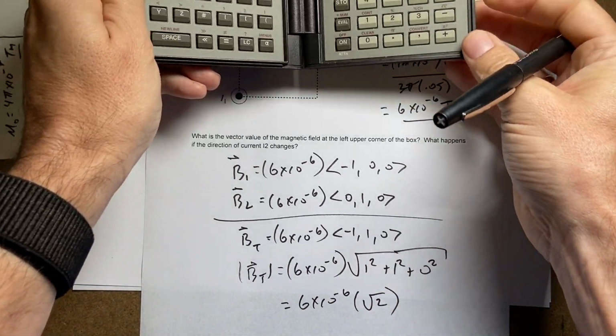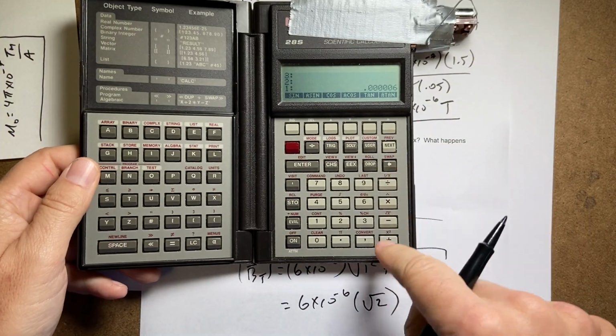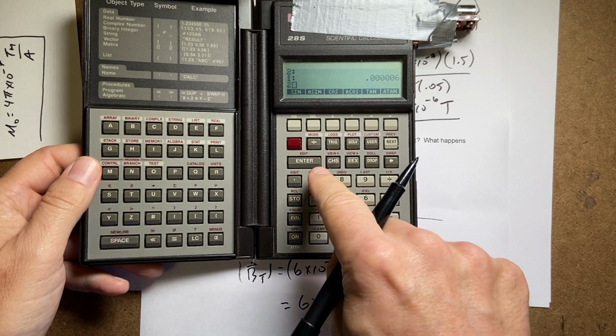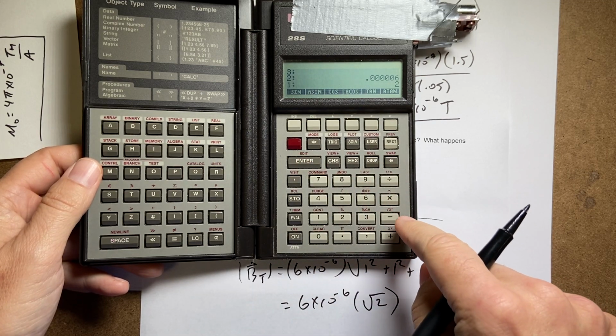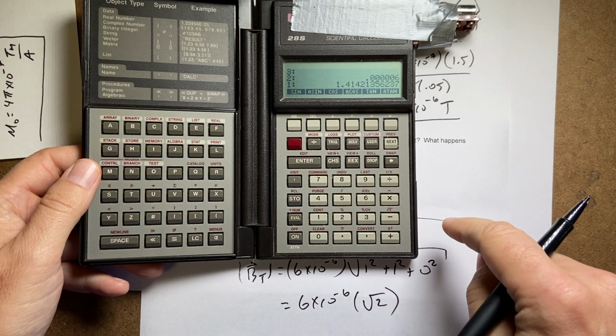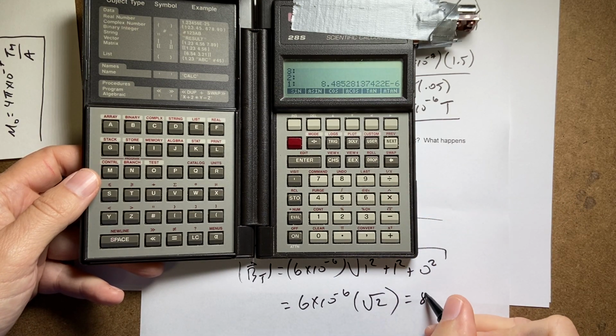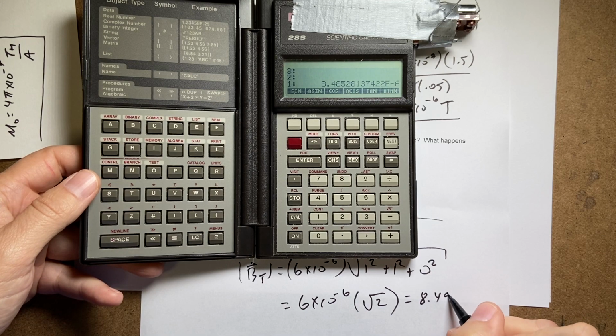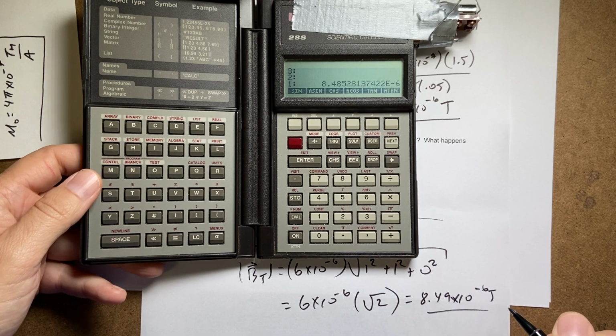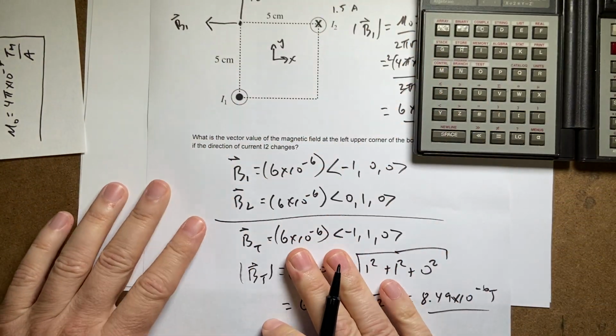So let's put that in my calculator and get a value. I get 8.49 times 10 to the negative 6 Tesla. And if you want to draw that, it would look like this.